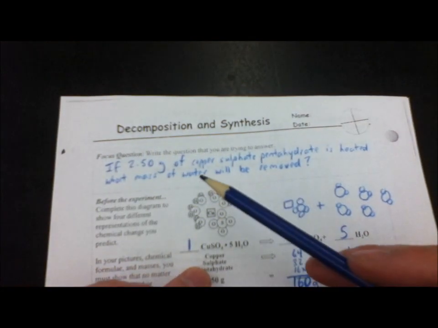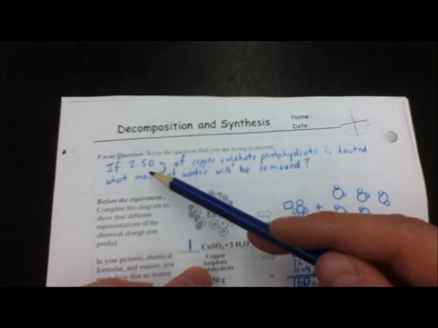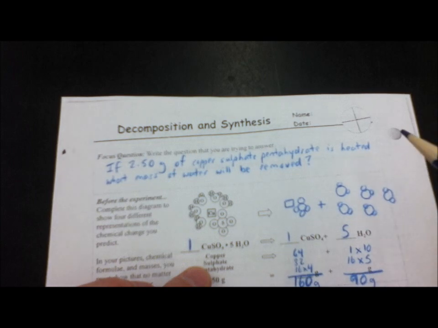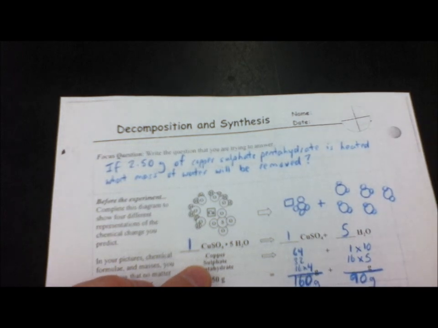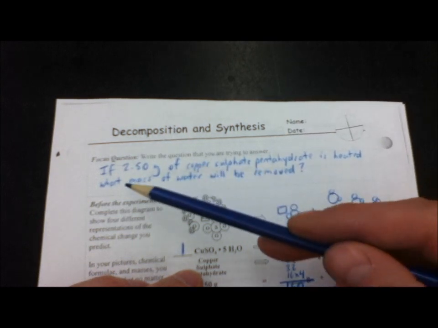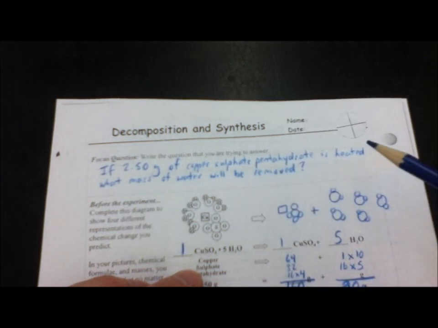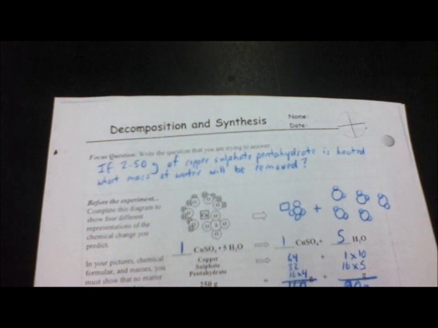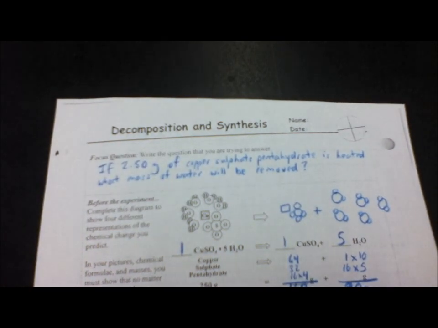what you want to do is write out the key question in the upper space here. If 2.50 grams of copper sulfate pentahydrate is heated, what mass of water will be removed? You can pause the video at this moment and do that.